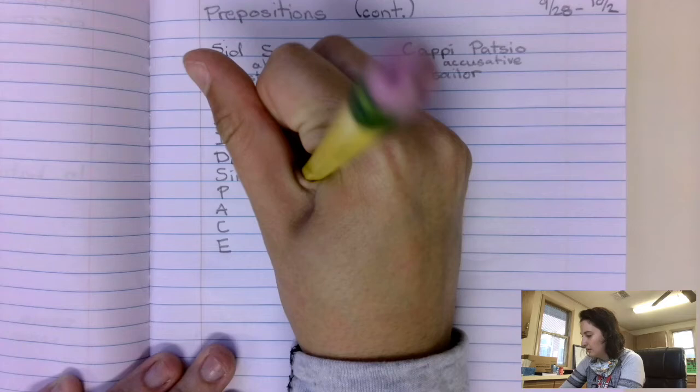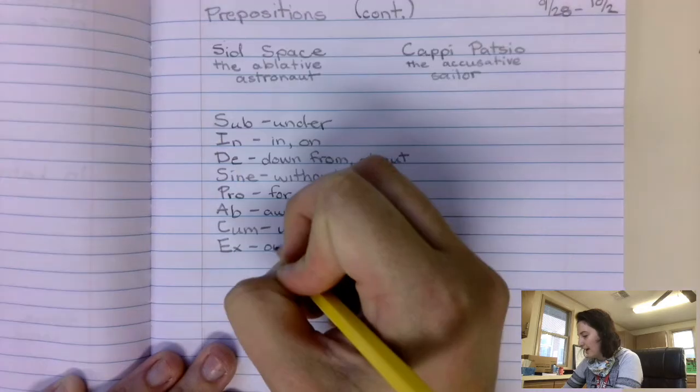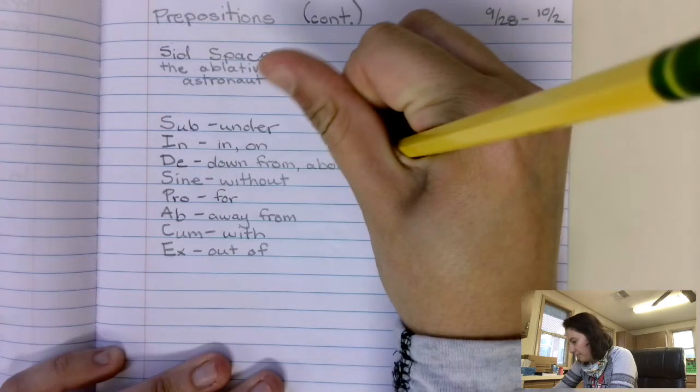The A stands for ad, with a D this time, which means to or towards. The first P stands for per, which means through. The second one stands for post, which means after or behind.